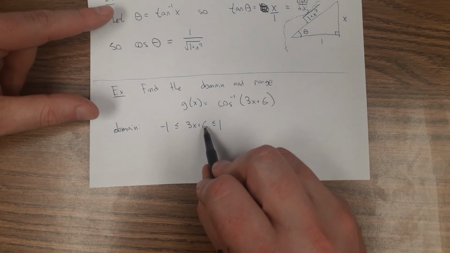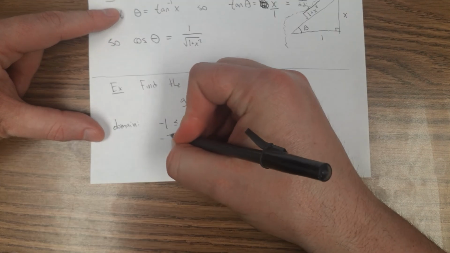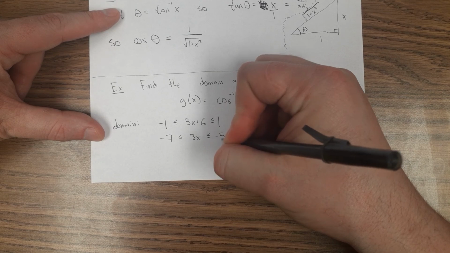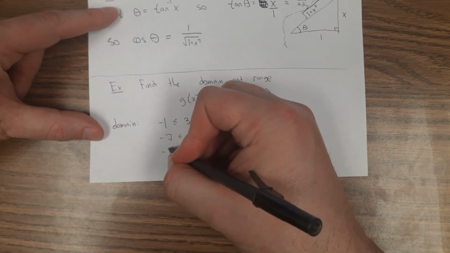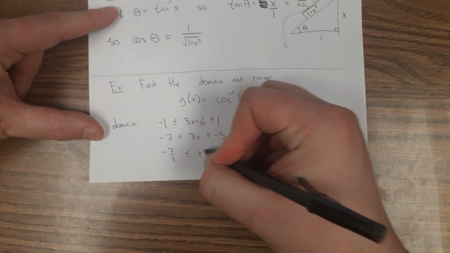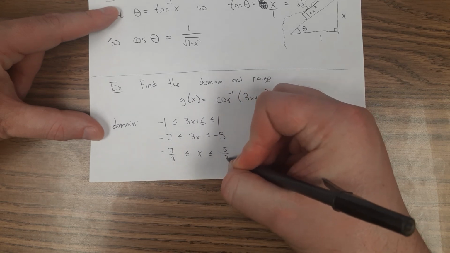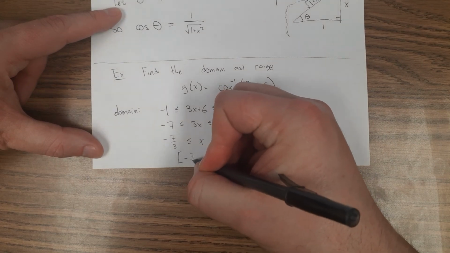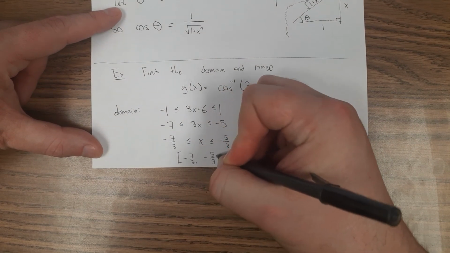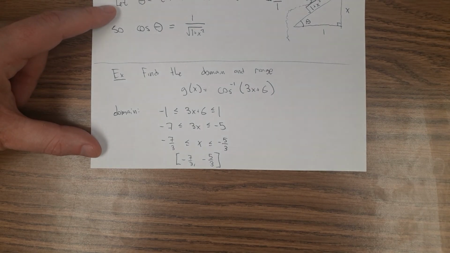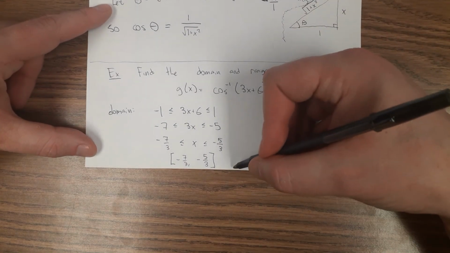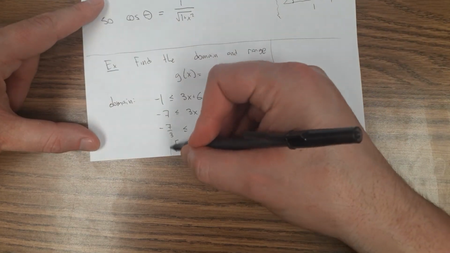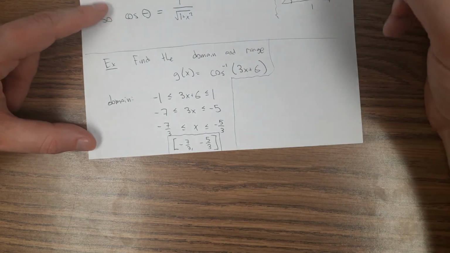Anyway, I'm going to subtract 6 from everything, so -7, 3x, and -5, and I'll divide by 3, -7/3 ≤ x ≤ -5/3, and that's the domain. So I'll put a little box around that to make it clear that's the domain.